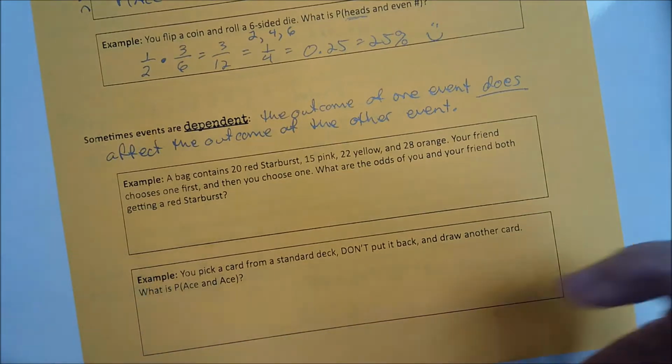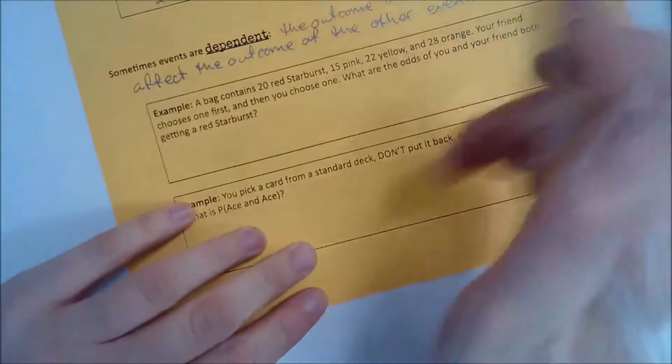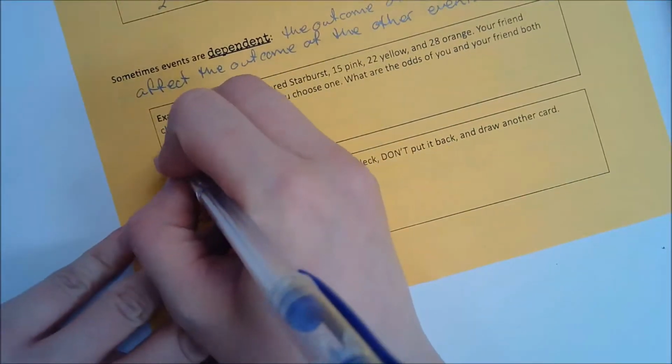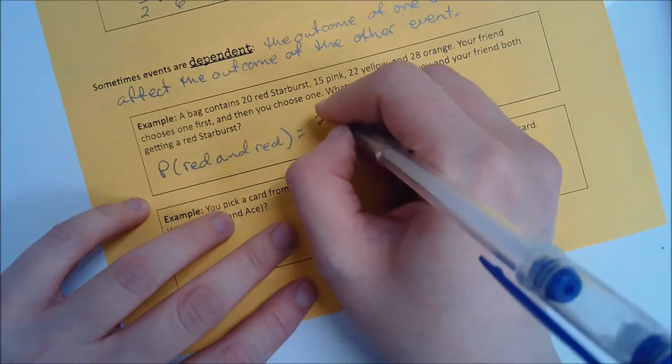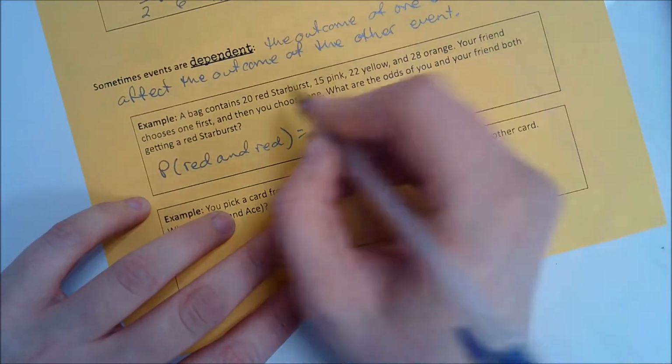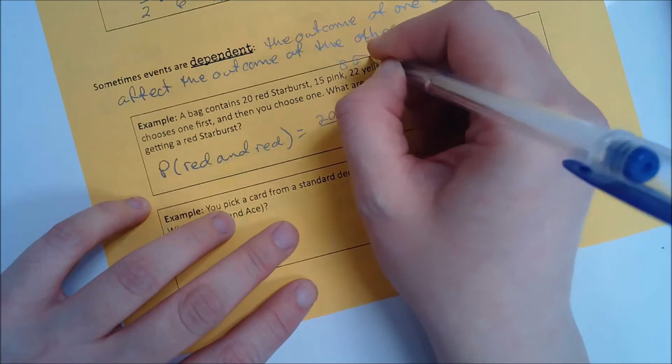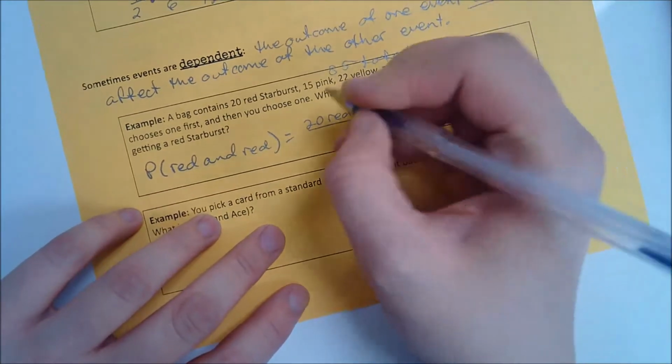Well, your friend has 20 red Starburst. Let me write that out. 20. You have 20 reds when your friend chooses out of, that is 85 total. You can just trust me. I'm a doctor.